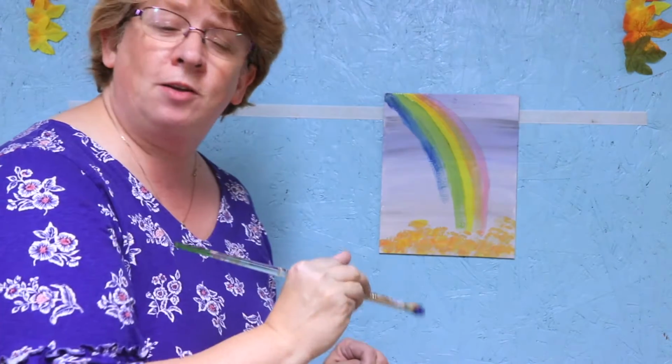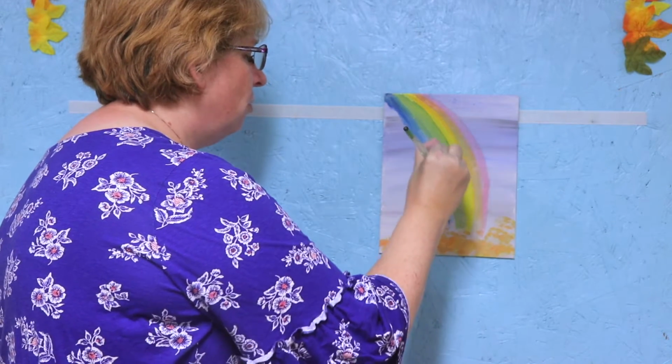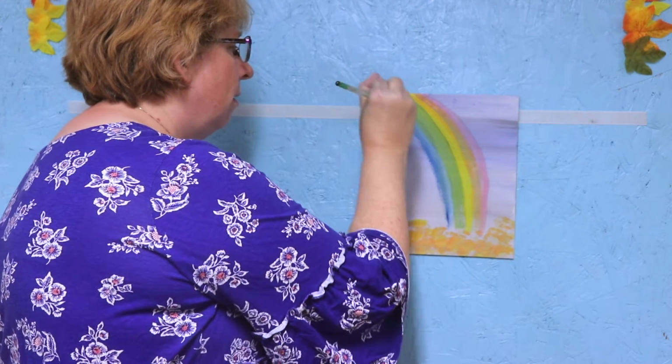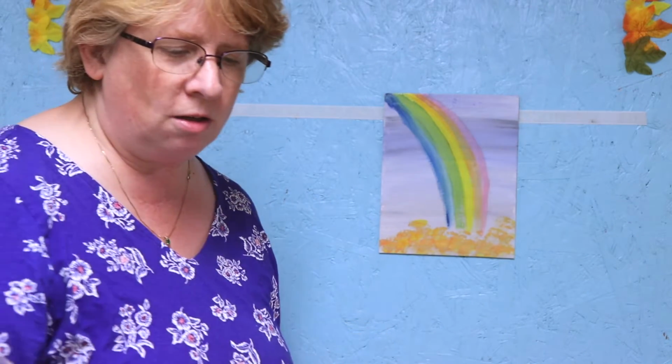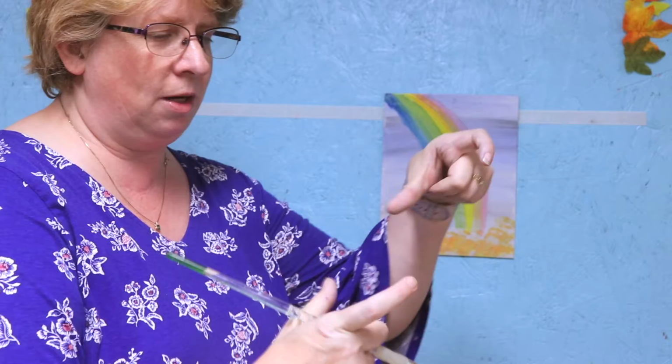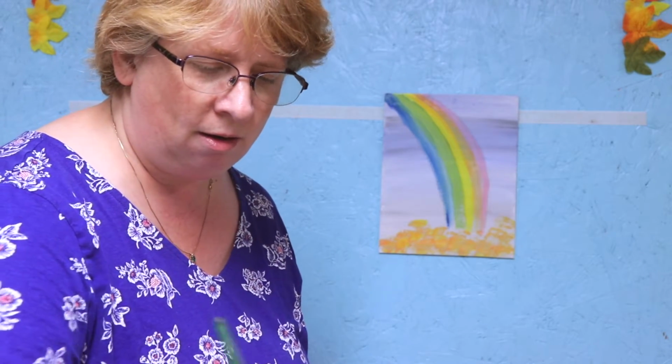Wow, it's more fun painting with somebody, isn't it? I'm having fun painting with you. These are just normal paints. Sometimes we have watercolors. Those are fun too. They come in little packs. And they have all the colors you need. I don't have one of those. So I have to make my own colors.